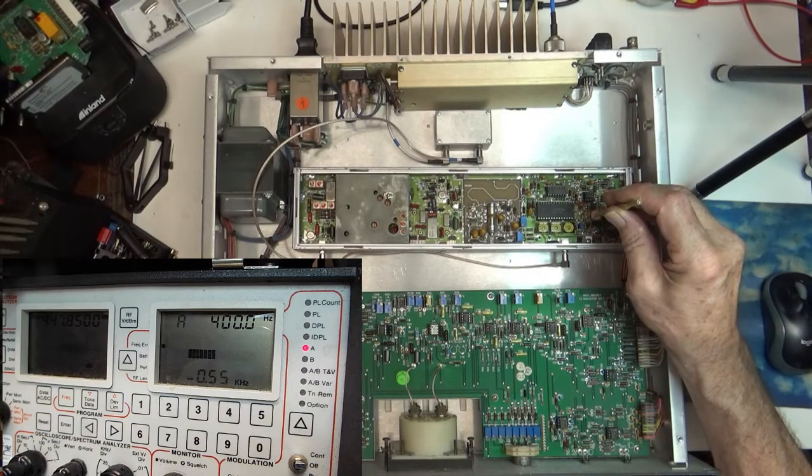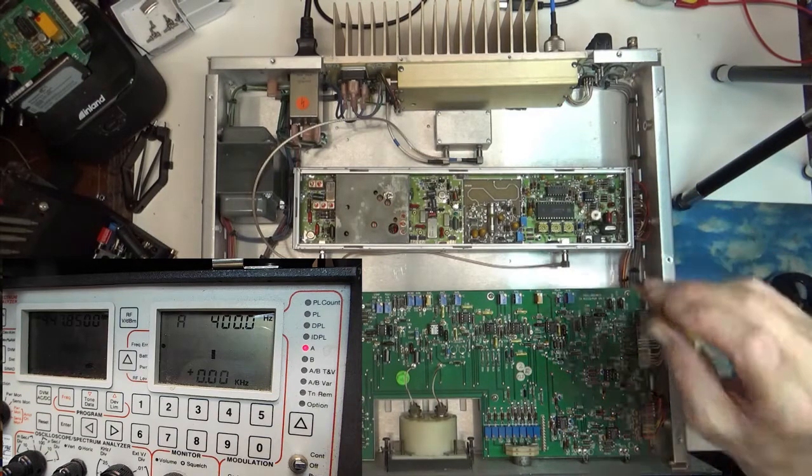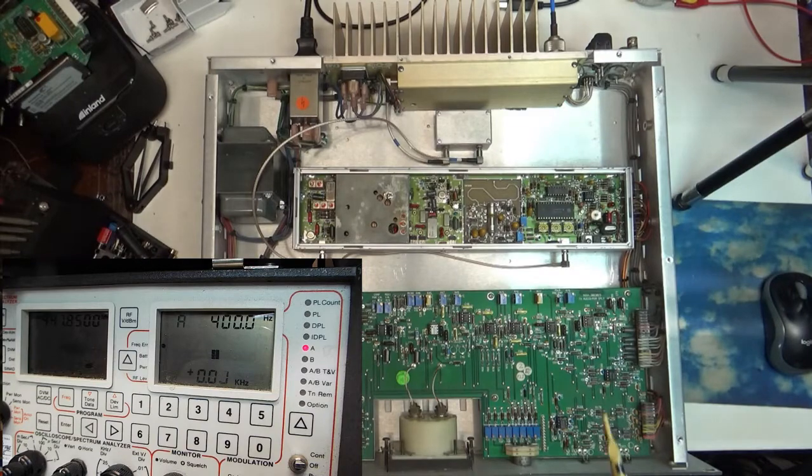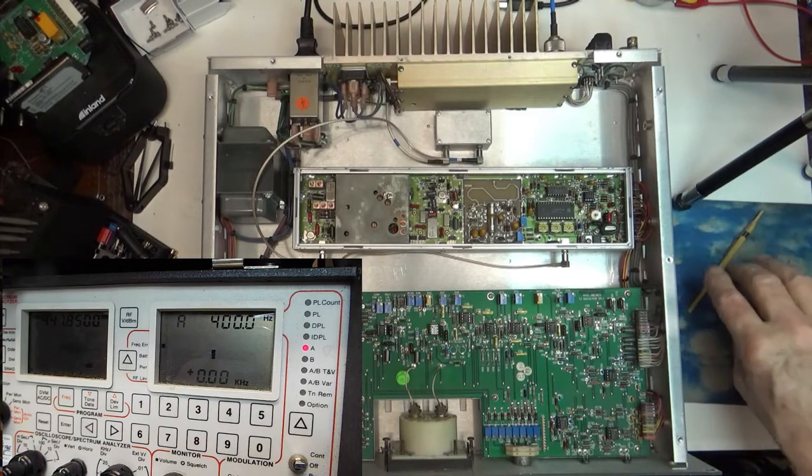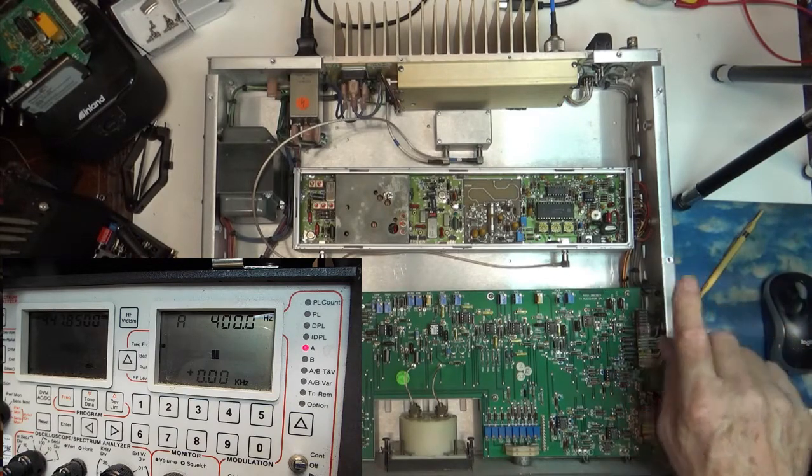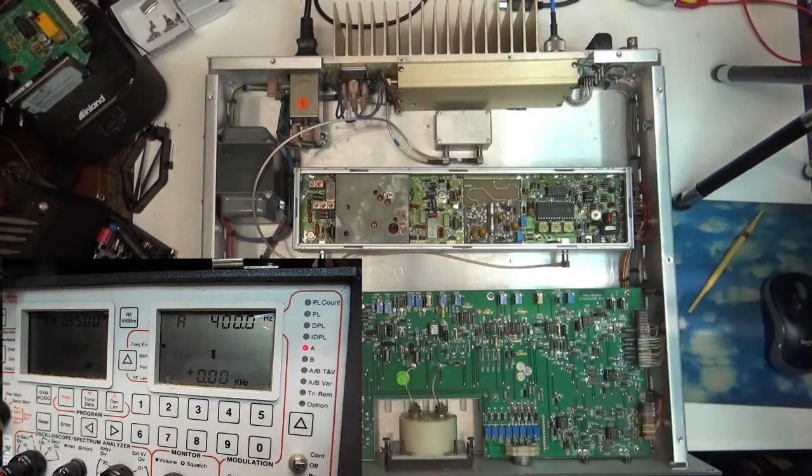You want to do this after it's been warmed up. Wrong way. After it's been warmed up for a little while, because you saw what happens. All right, there I got it. Wow, it never happens that quickly or simply. Plus and minus 0 kilohertz. So we are dead on frequency on this thing on 947.